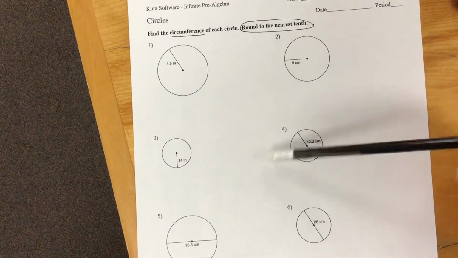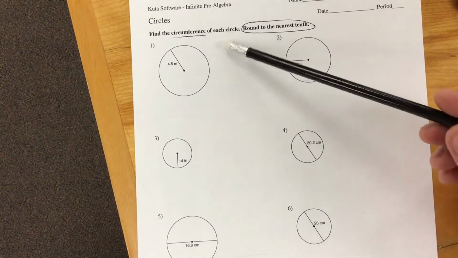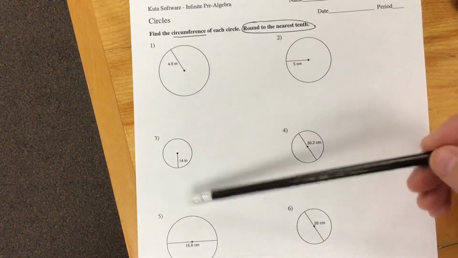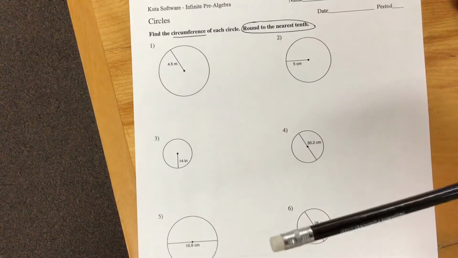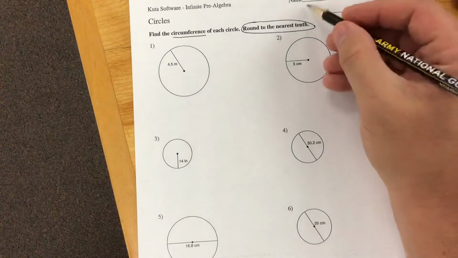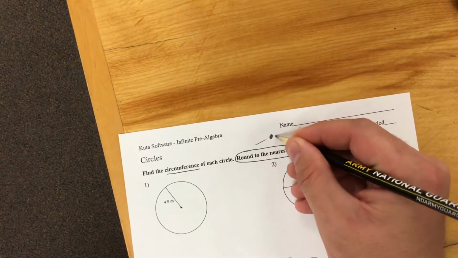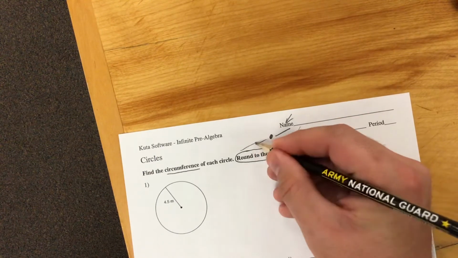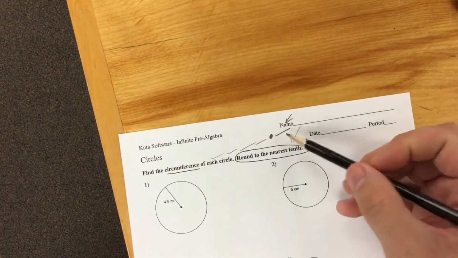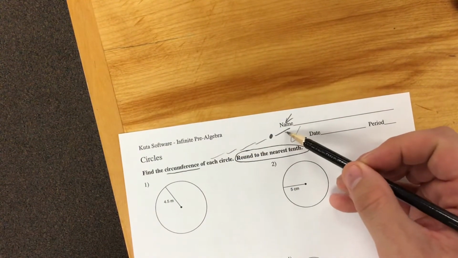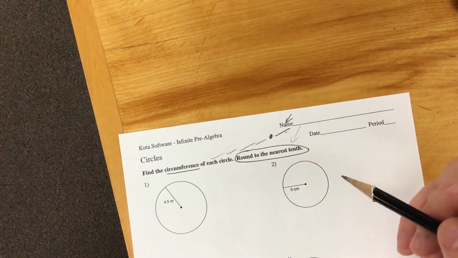This whole first side is circumference. So remember, it should be labeled in meters, inches, centimeters, yards, whatever it's in. And notice it does say round to the nearest tenth. That means every one of your answers, if it doesn't come out nice, should only have, I don't care how many are on this side, but the most digits you can have on this side is 1.